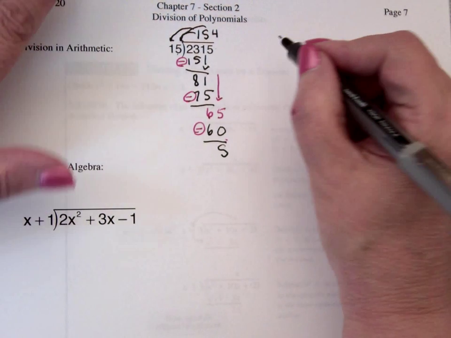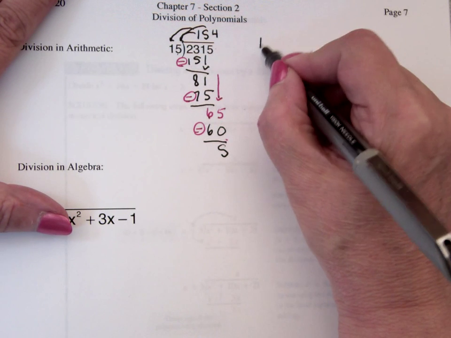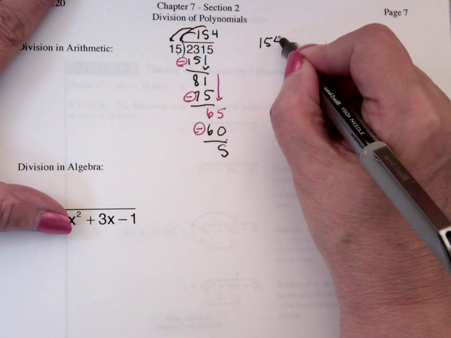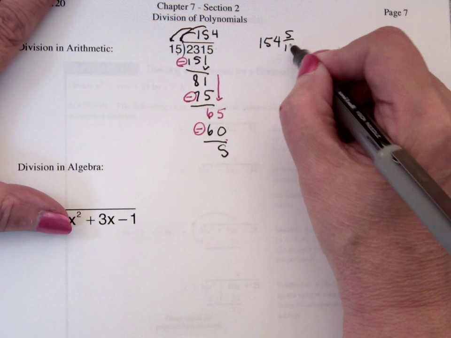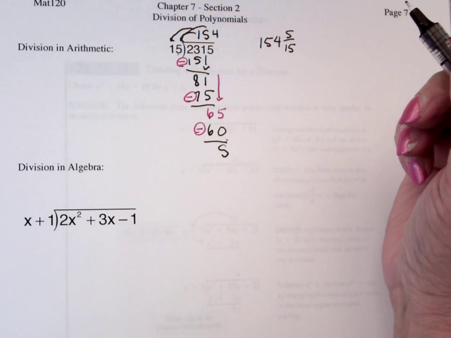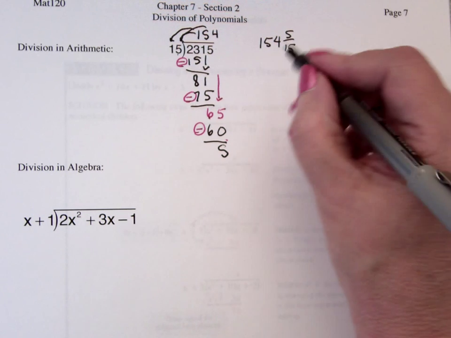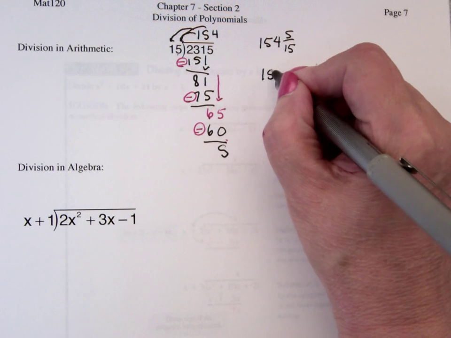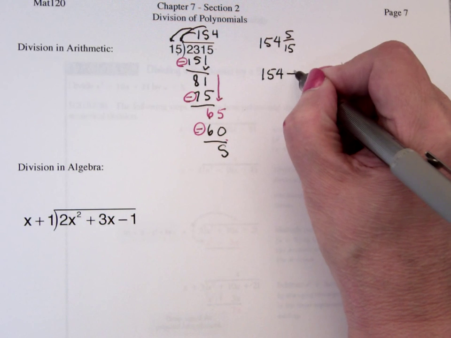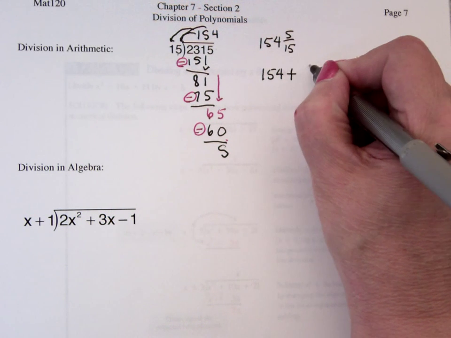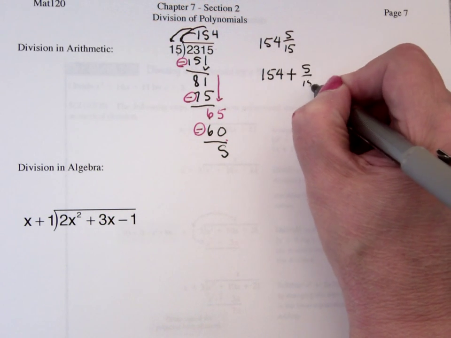So how would we write our answer? Well, we would be used to writing our answer as 154 and 5 over 15, the remainder over the divisor. If we think about expanding this, on the number line I go 154 units, and then an additional 5 over 15 units.